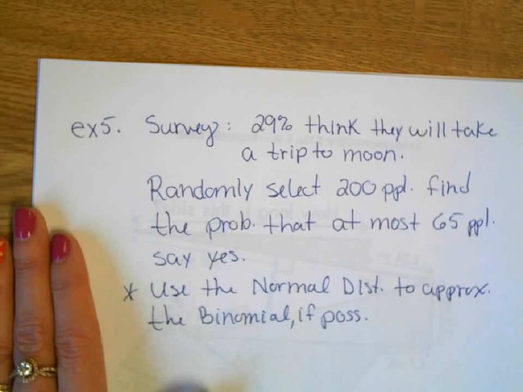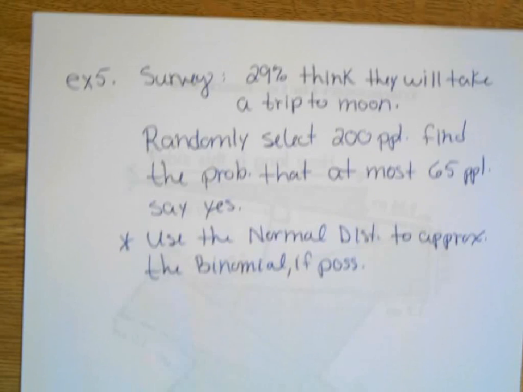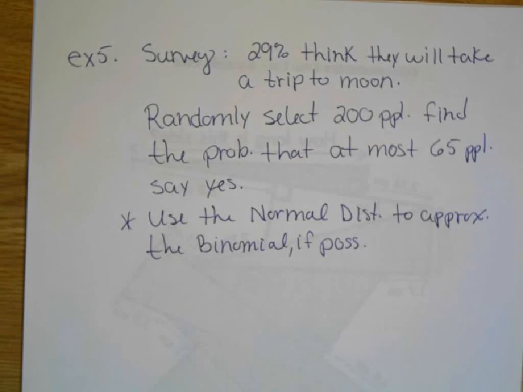So this little sentence is what's going to tell you to come to this section on your note card and follow those 4 steps. And I want to see all 4 steps on the test Thursday.